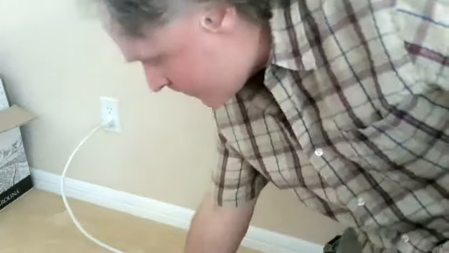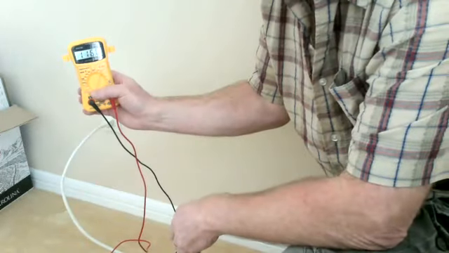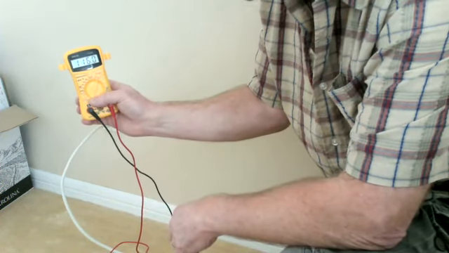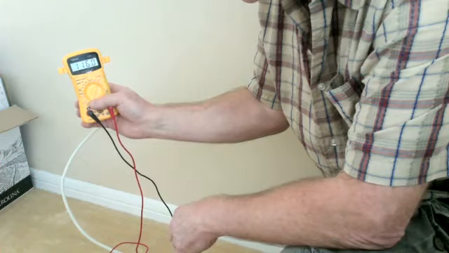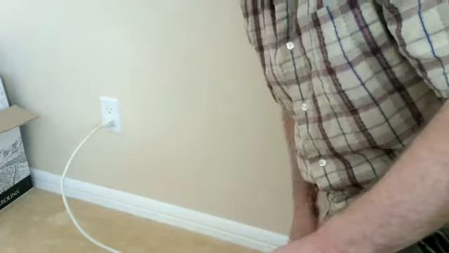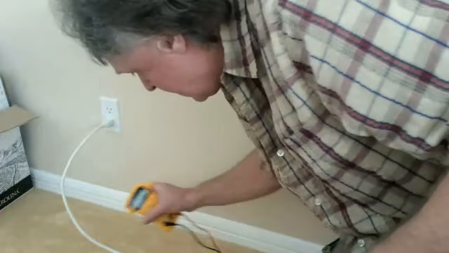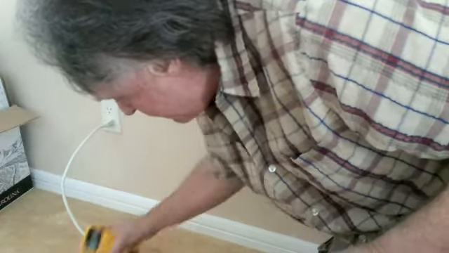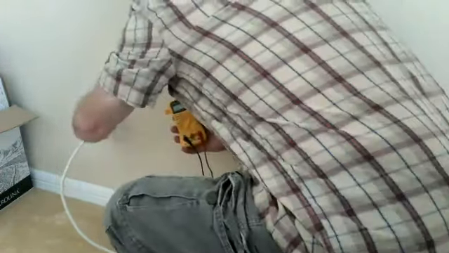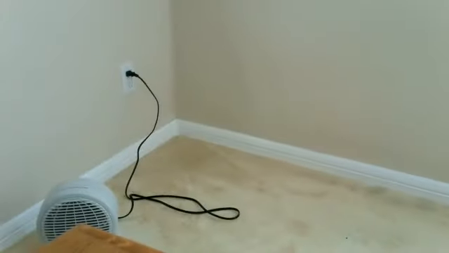If I go and turn on the heater, it goes down to 116. So 119.5 to 116, 3.6. Well, that's a pretty close call. Let me go back. Okay, 116. Let me go back to my original outlet and see what it's at.